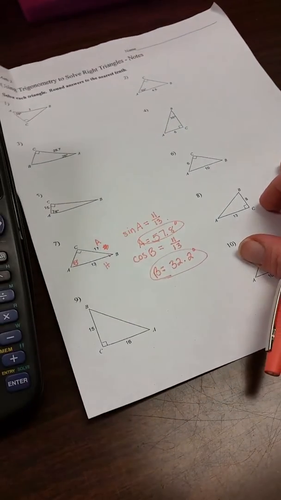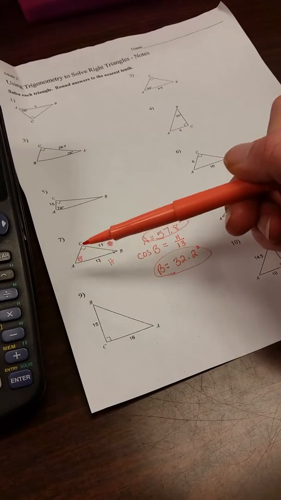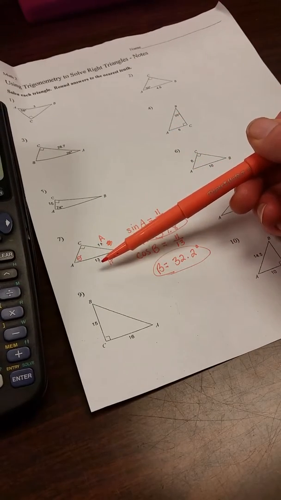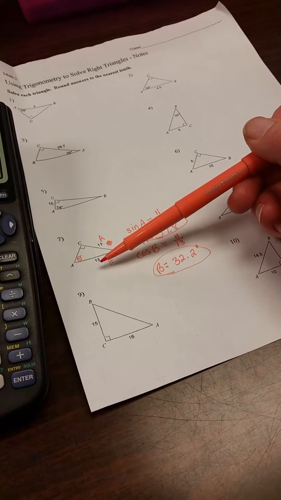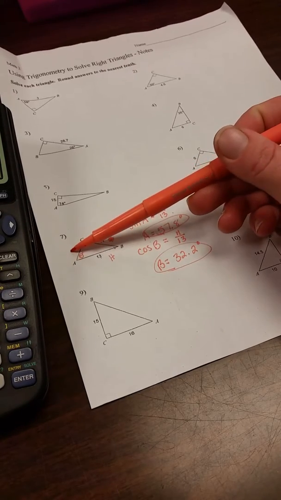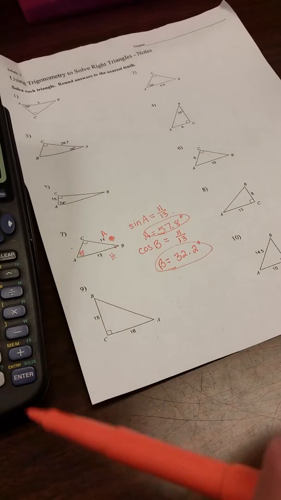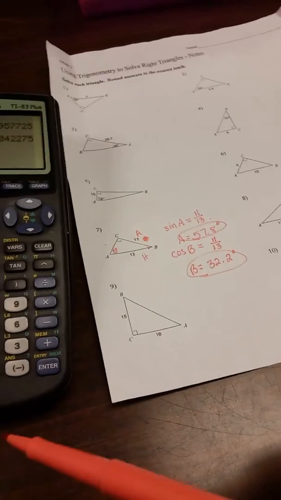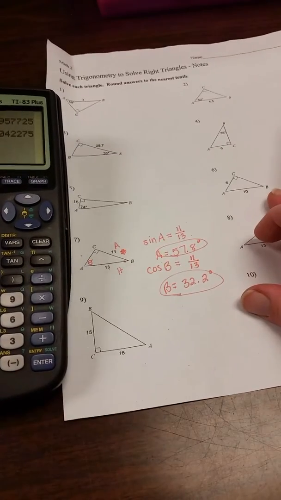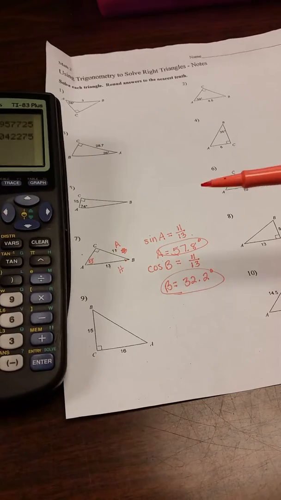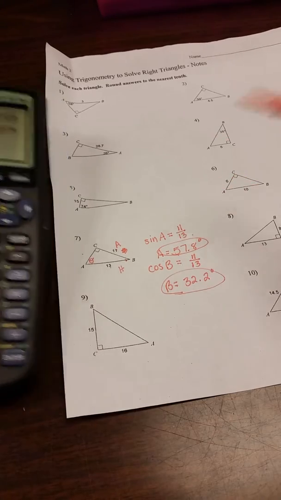Now to finish solving this right triangle, you have to find side AC. Since you already know 11 and 13, you can do Pythagorean theorem and do a squared plus b squared equals c squared. You could solve it that way. If you don't like using Pythagorean theorem, or if you'd rather use trig, then you could use the trig. So I'm going to do it with trig just because that's what this unit is based on. But if you wanted to do Pythagorean theorem, there's nothing wrong with that.